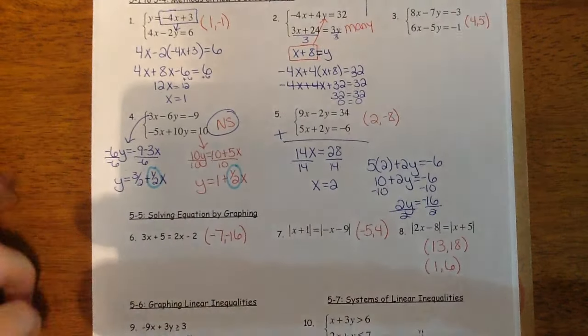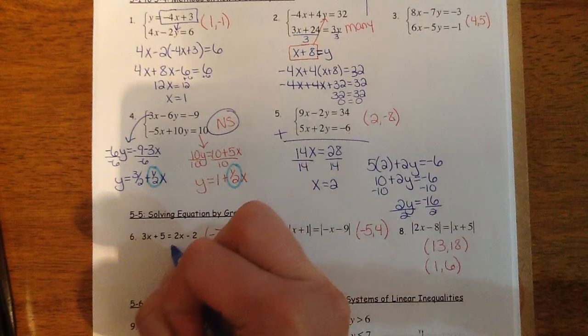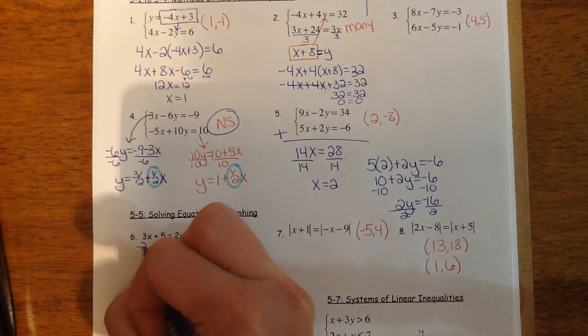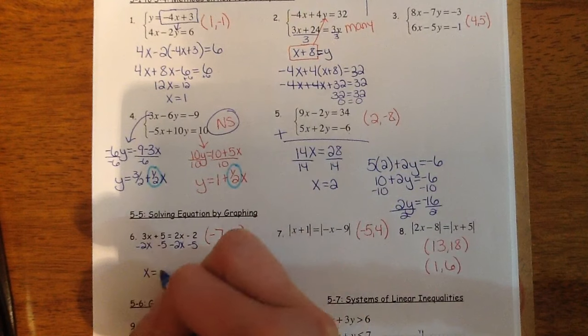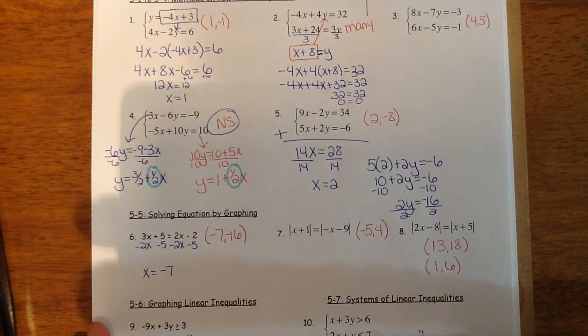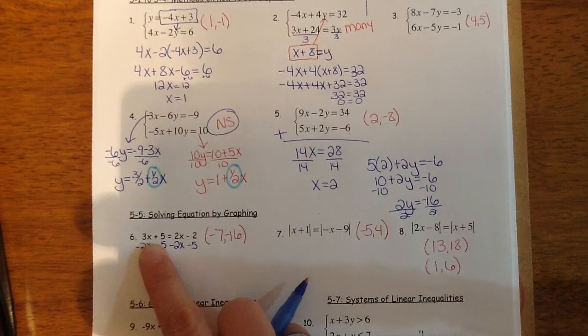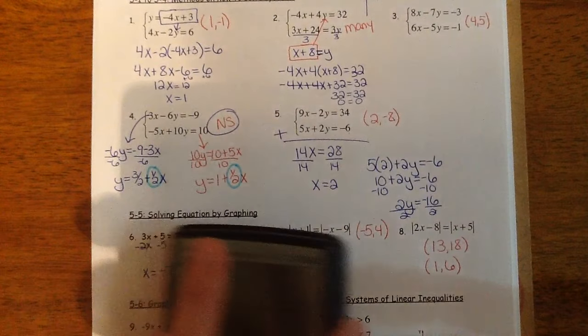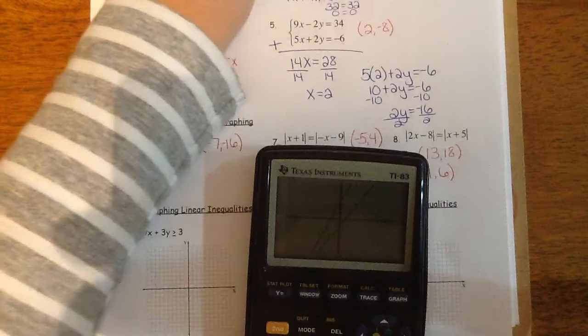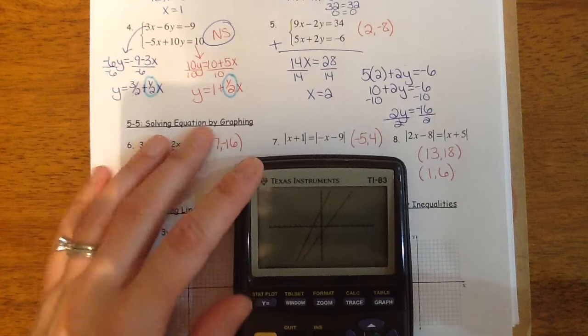I personally, though, think this one's easier just to solve by hand. So if you subtract the 2x and then you move the 5, notice you get the negative 7 really quick. So I really don't know that that's worth plugging it into your calculator. Then you can plug it into either side, the left or the right. Okay? All right, number 7. I showed you guys both how to do this by the graphing calculator and by hand.